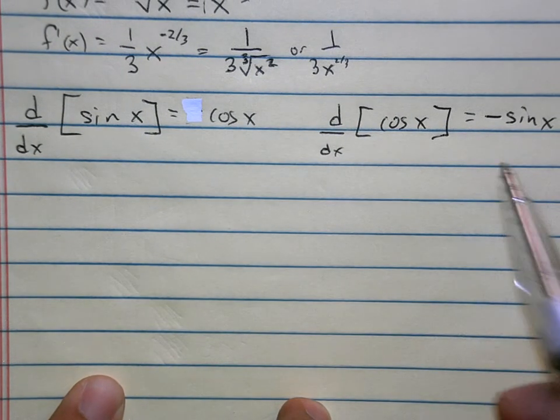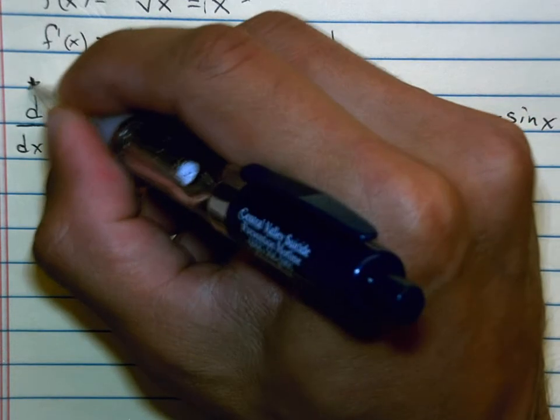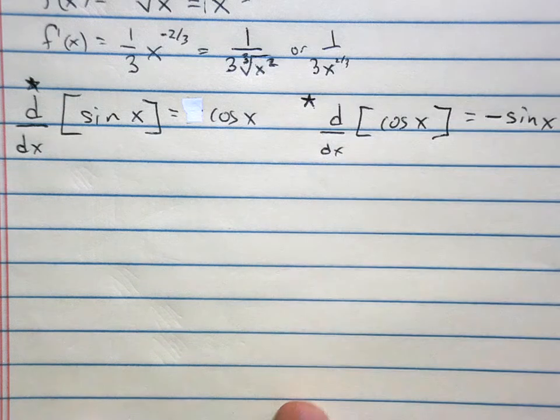These two things you will have to memorize. We are going to use them throughout these problems. Okay?